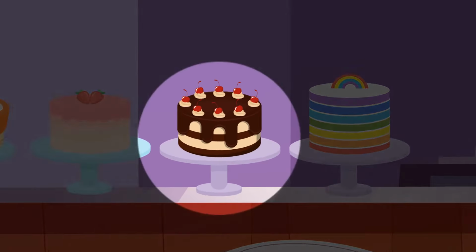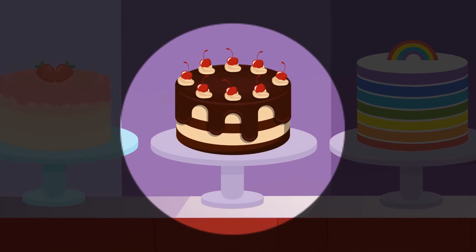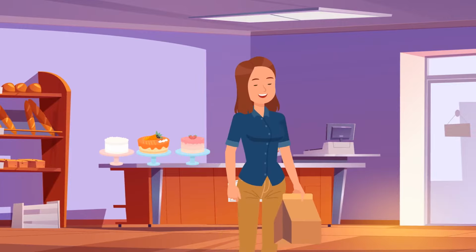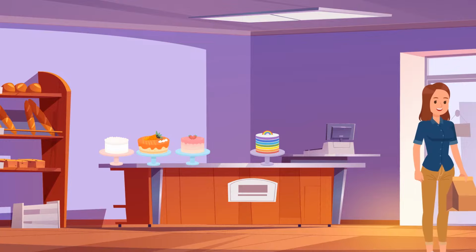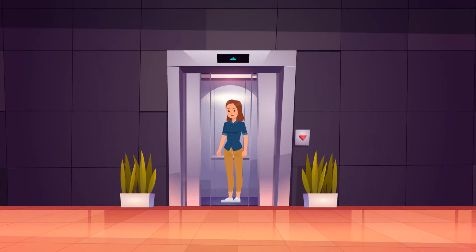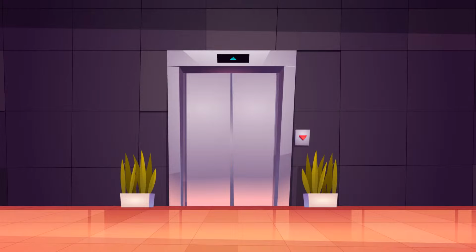Elsa should take the 4th cake. It's a chocolate cheesecake, so it doesn't have anything green. The glazing is brown and is decorated with cherries. A perfect match. Elsa buys the cake and leaves. The bakery is located inside the highest tower in town. Elsa enters the elevator to go down, but she hits the wrong button and finds herself on the roof.